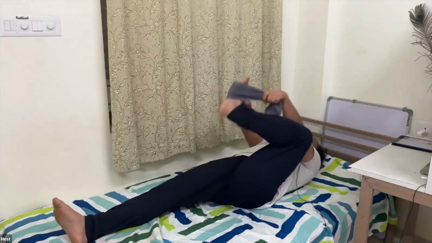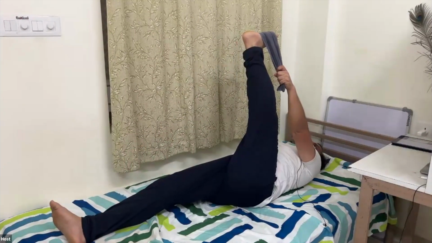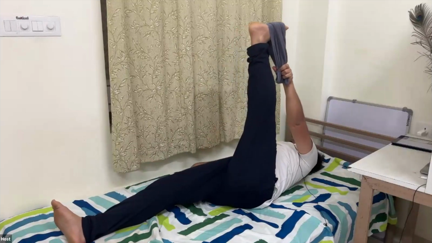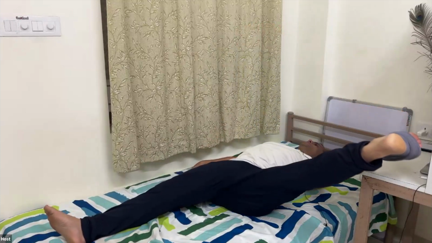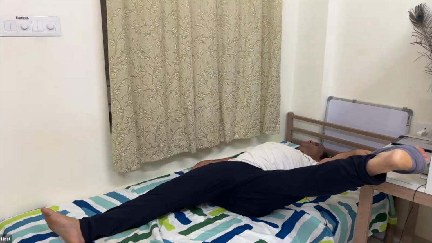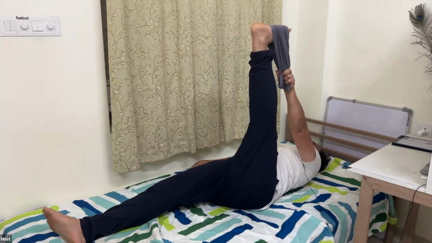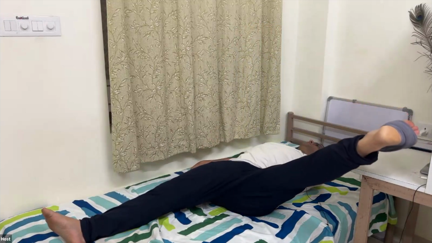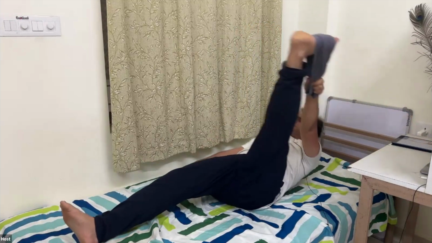Holding the feet up, and now rotating to the lateral side. You can see I'm rotating my hip to the lateral side. So this is the lateral rotation. Bring it back. Again, go to the lateral side. You can go as much as possible. Do it 10 times.